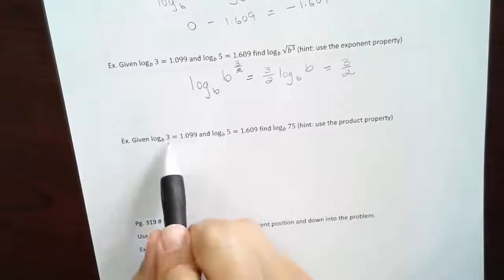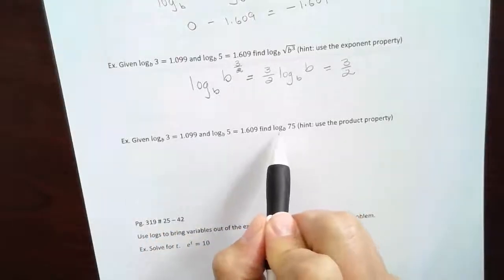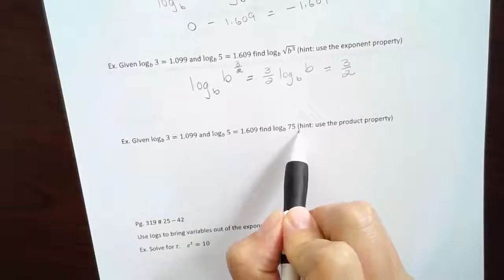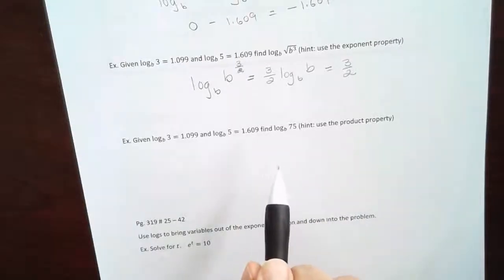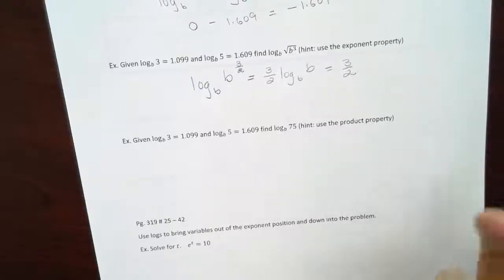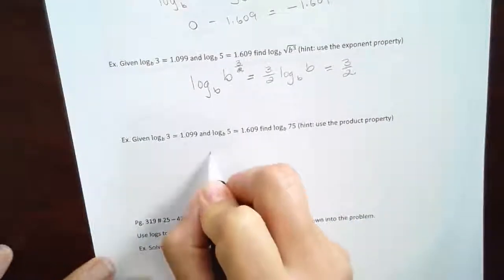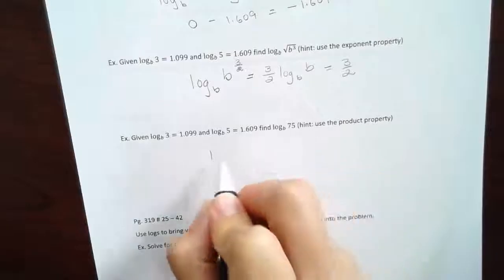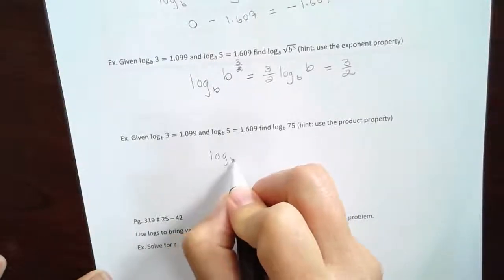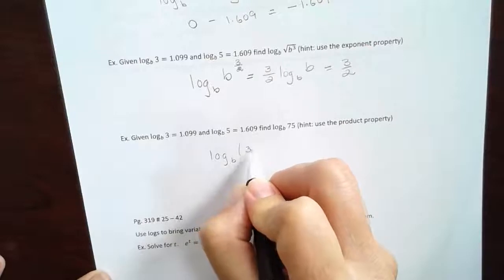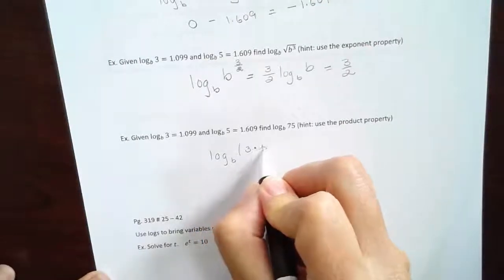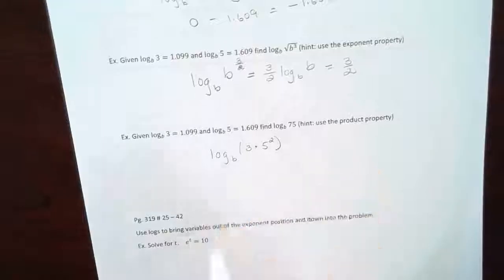All right, let's try this one. Same values again. This time we're trying to do log base b of 75. Now, the numbers I have to use are 1, b itself, 3 and 5, that's it. So the only thing that's going to help me, I think, are the 5s. So we're going to write 75 as 3 times 25, and 25 is 5 squared. From here, I'm going to be able to use the product property, and from there, the exponent property.